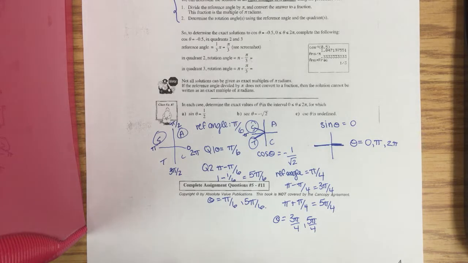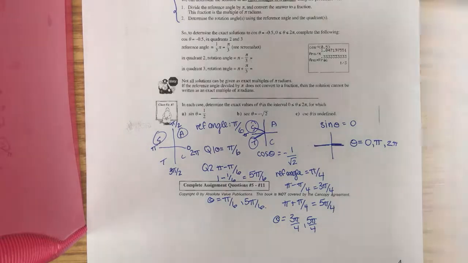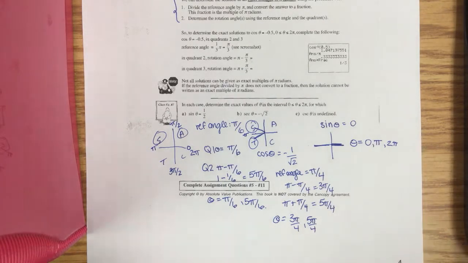Okay, you guys can get started on questions 1 till 11. We'll tackle the unit circle tomorrow, and then we're ready for an assessment. Okay, thanks.